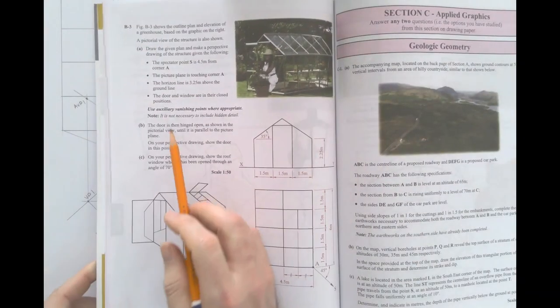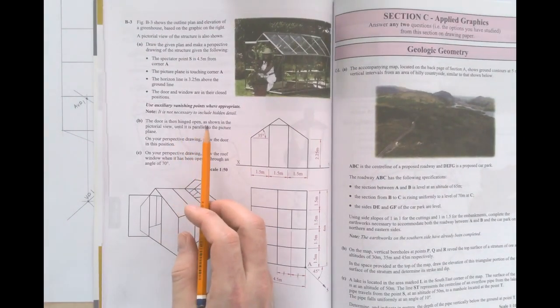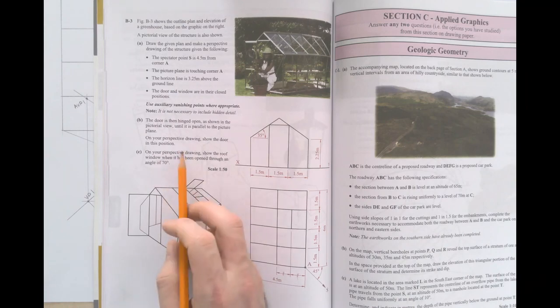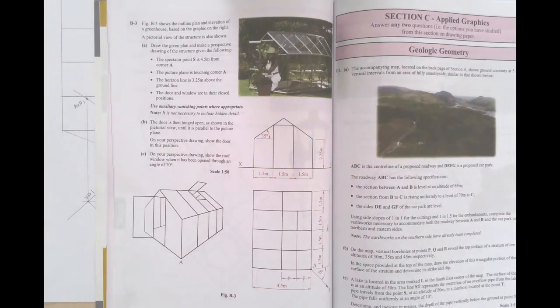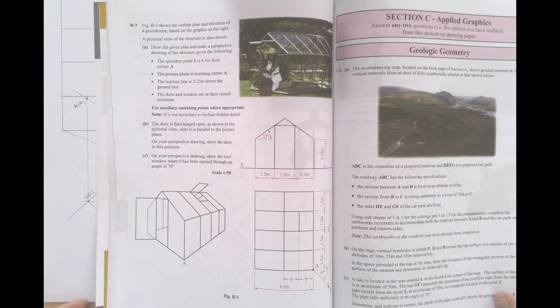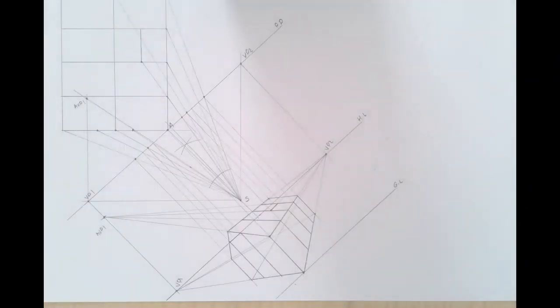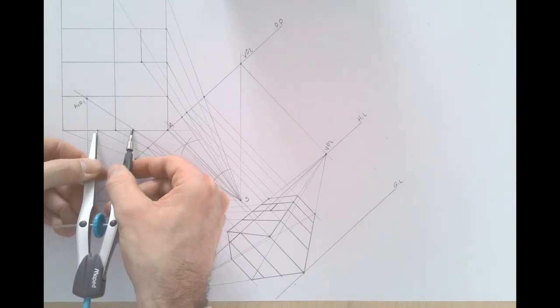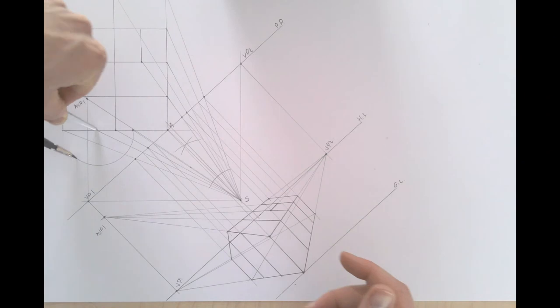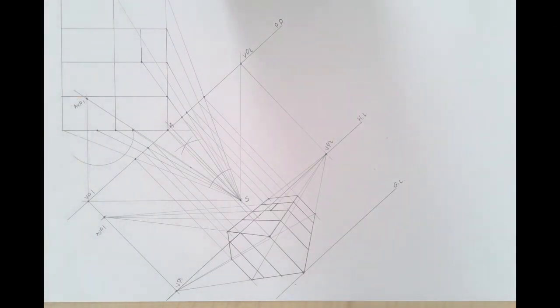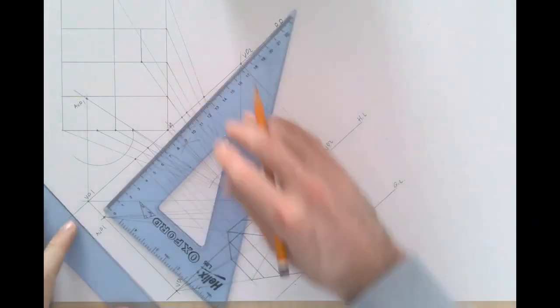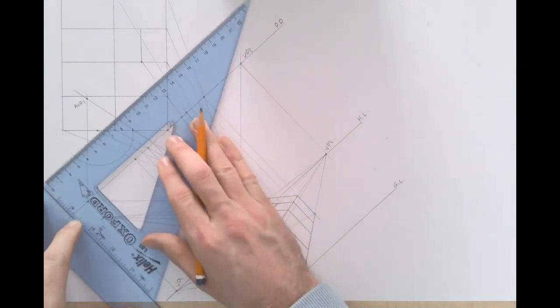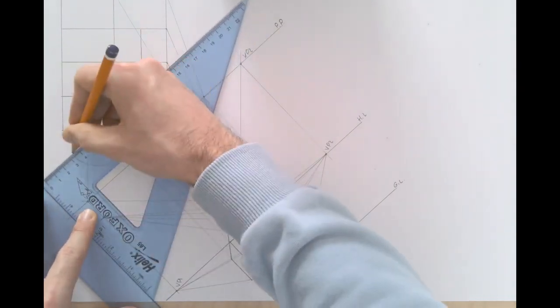Part B then, the door is hinged open as shown in the pictorial view until it is parallel with the picture plane. On your perspective drawing, show the door in this position. Okay, so we need to hinge it open so it's parallel with the picture plane. So I'm going to say it hinges from this side because it shows that in the pictorial view. If it hinged open like that, it will be that distance, and it has to be parallel with the picture plane. So set up my set squares there, and just draw my line parallel with the picture plane.